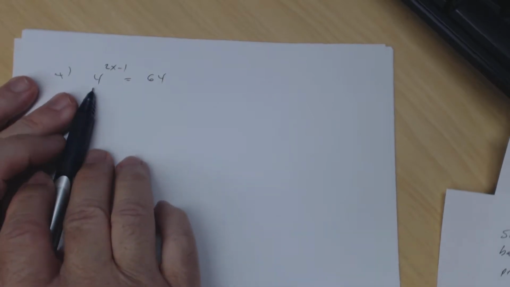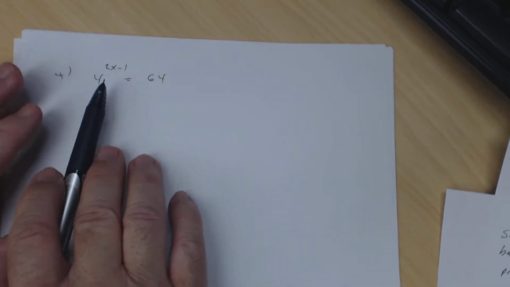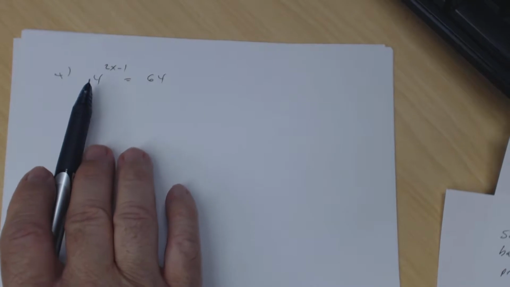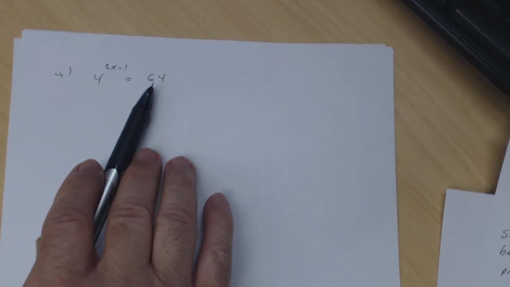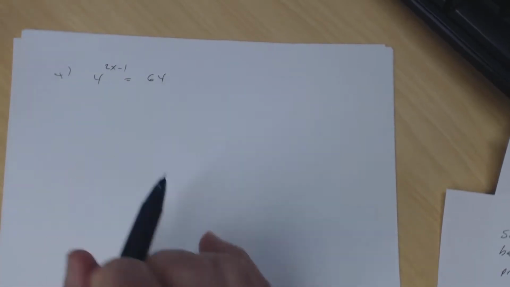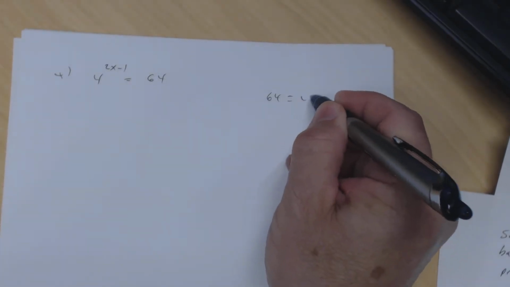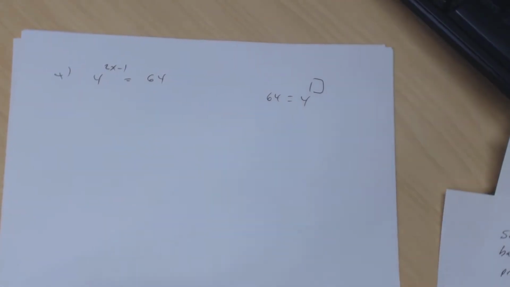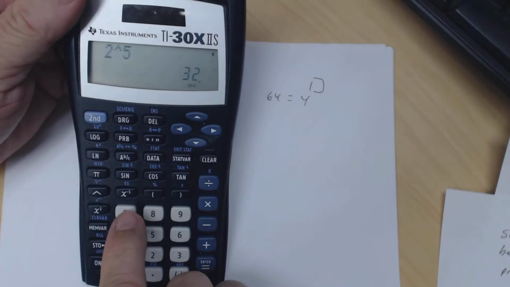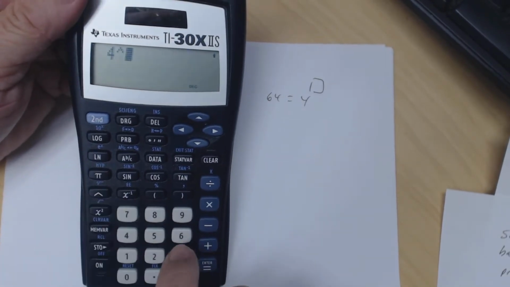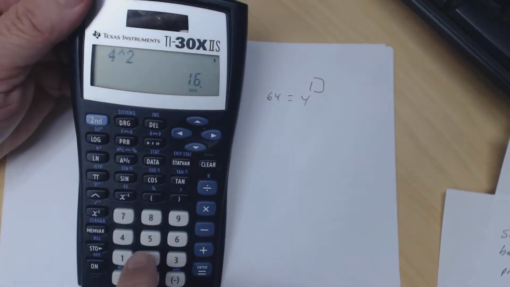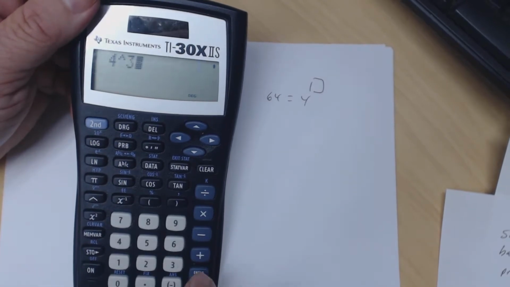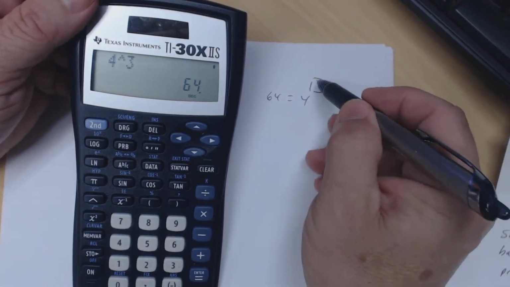See, this base is 4. So what you're probably thinking is, all right, this base is 4, so let's see if I can rewrite this as 4 to a power. Okay, let's think about that. So let's just try. Can I fill in this box right here? So let's see. 4 squared is 16. 4 cubed is 64.